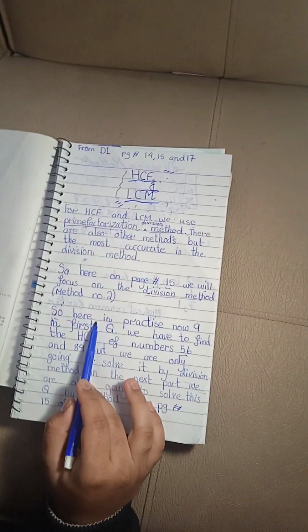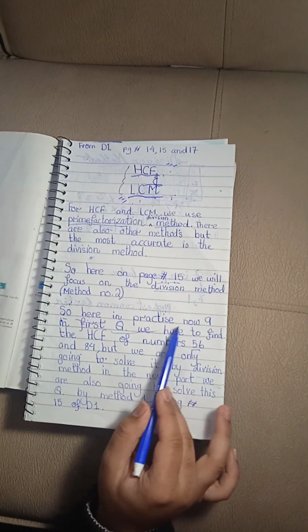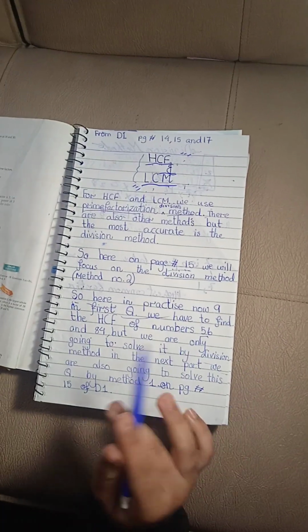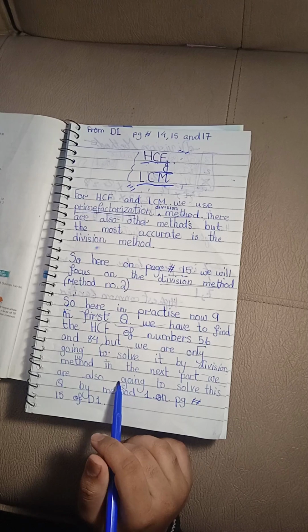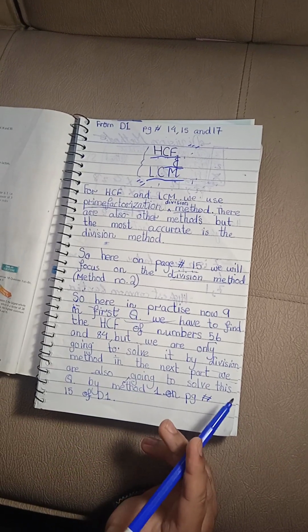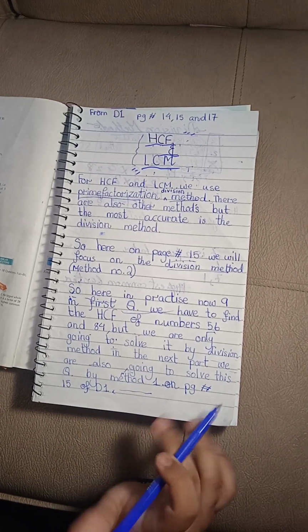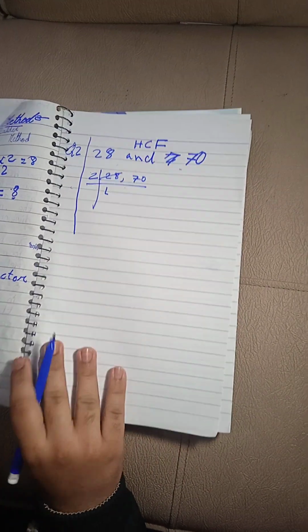So here in practice 9, the first question is to find the HCF of the numbers 56 and 94. We are going to solve it by the division method in the next part, and also by other methods.